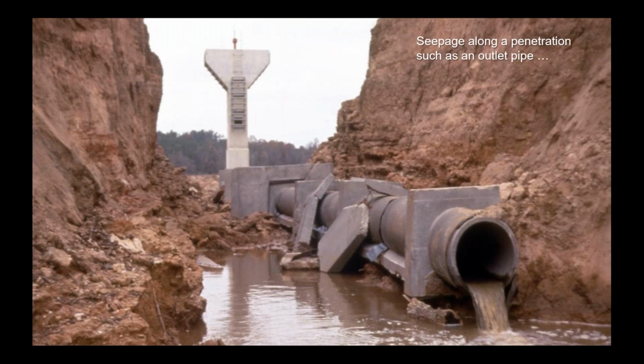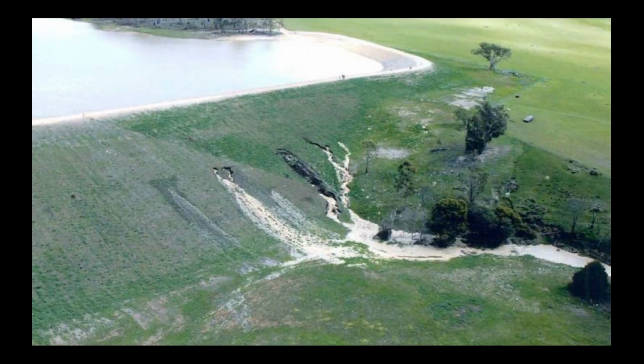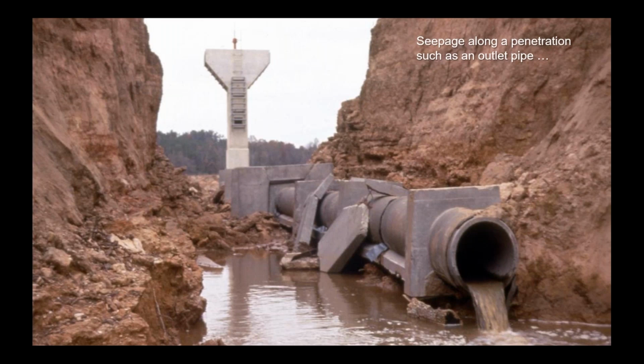Now in this slide, this is really unusual that you would see seepage coming out of the downstream slope like this. It also shows why it's so important to maintain the downstream slope well mowed so that you could see something like this before it becomes serious. But the most common location for seepage through an earth embankment dam is where there's a penetration through the dam. And that is normally where we have a conduit. So you have our riser structure, that's our principal spillway. There's a conduit connected to it, and that goes through the dam.